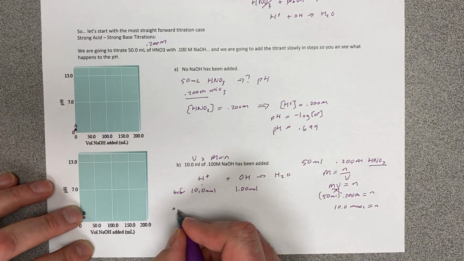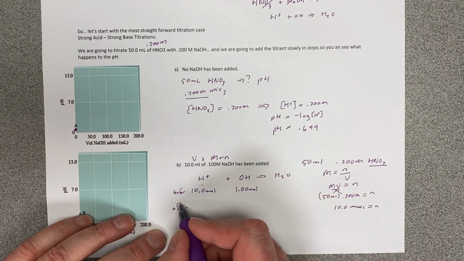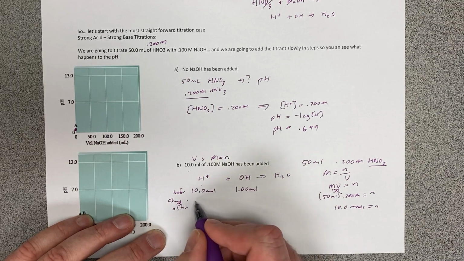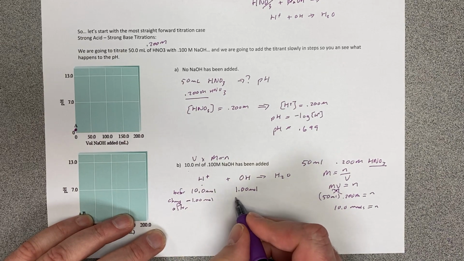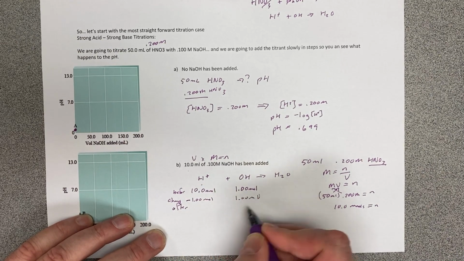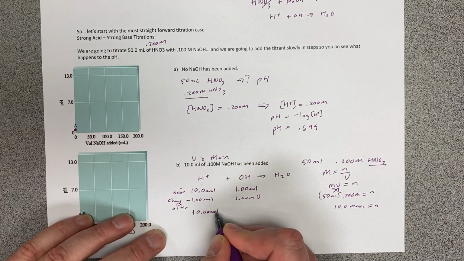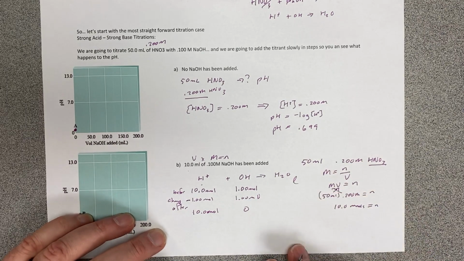So after the reaction's done, and remember, this is a 1-to-1 ratio, would you agree with me that the change is going to be, I'm going to lose 1.00 millimoles of this, and I'm going to lose 1.00 millimoles of this. We don't care about water because it's a liquid.